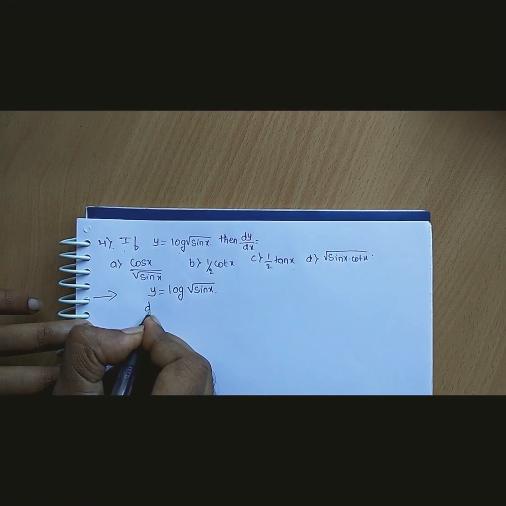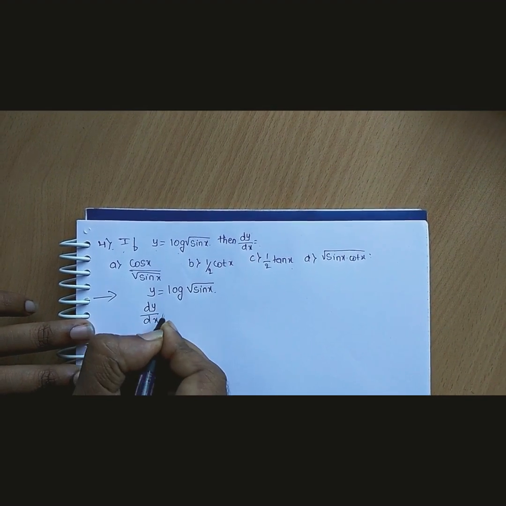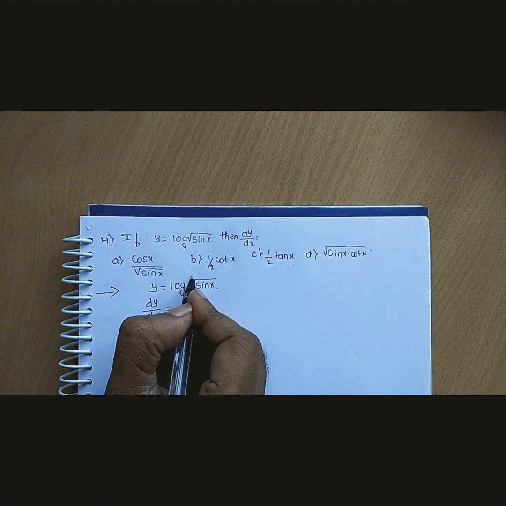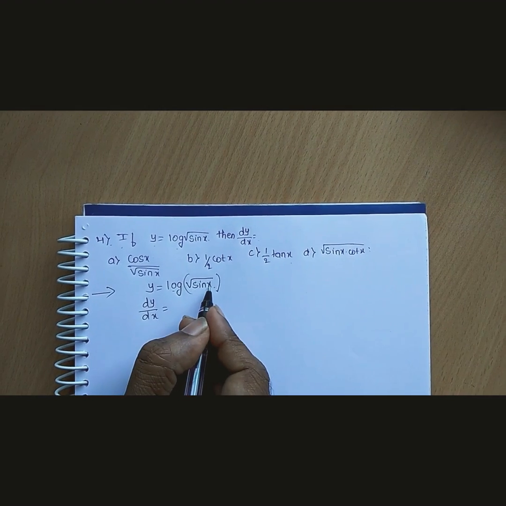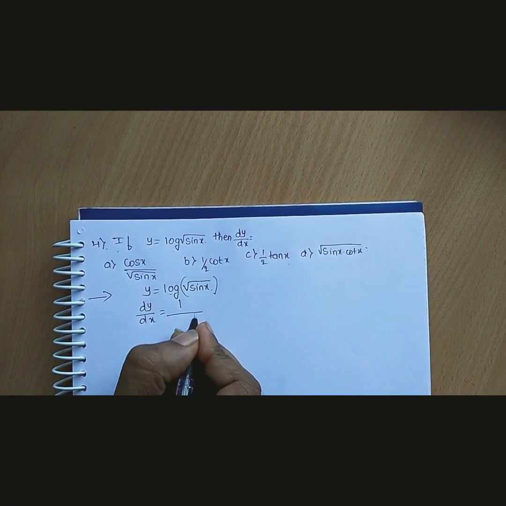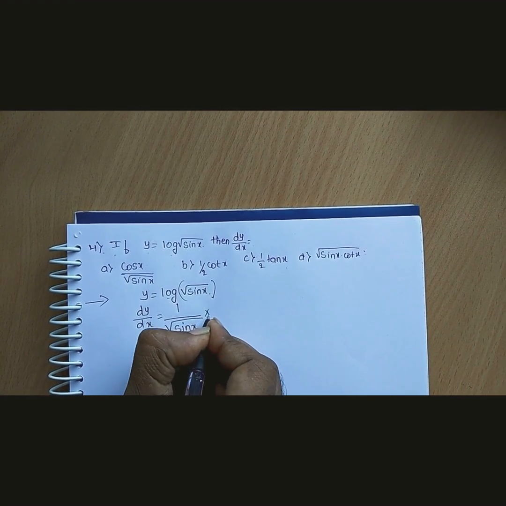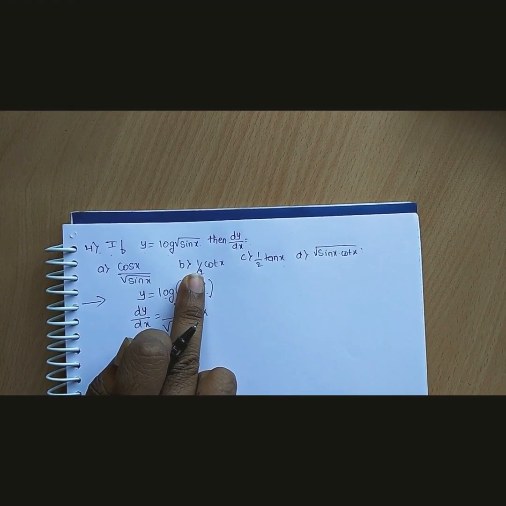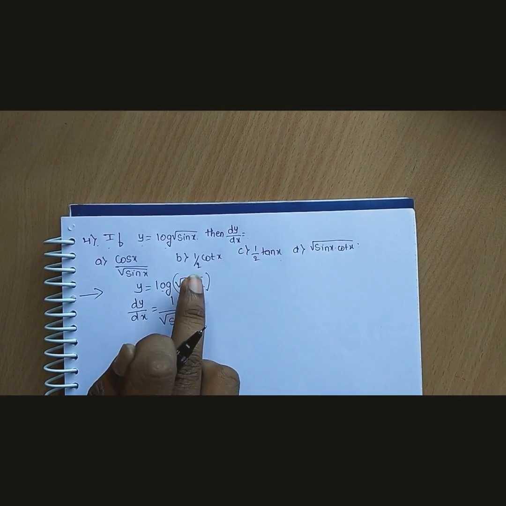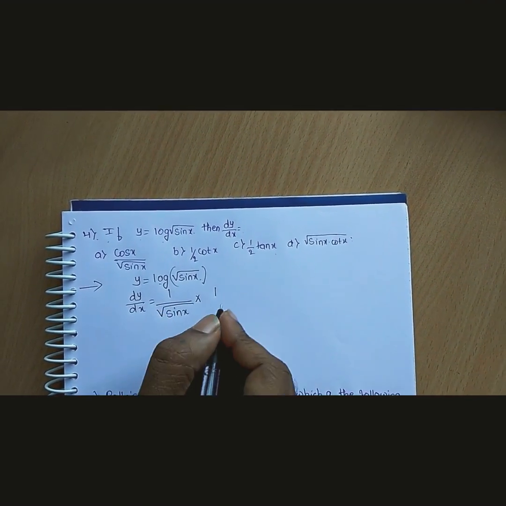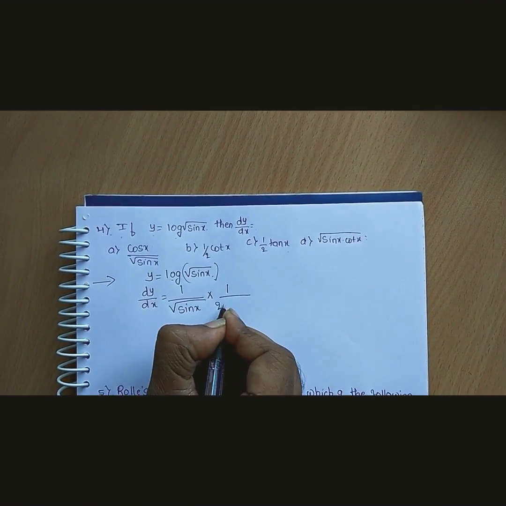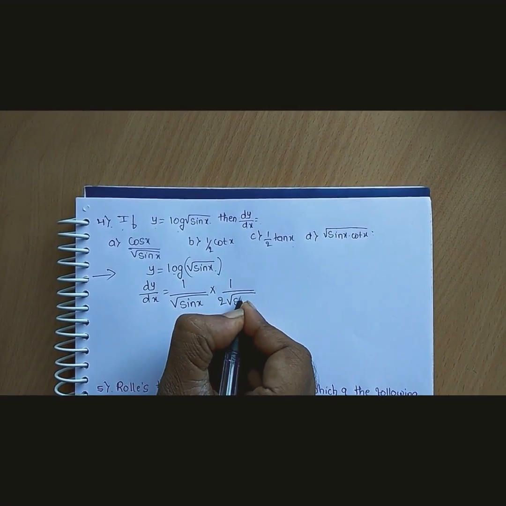So if you differentiate, dy by dx is equal to, it is basically of the form log of x. What is the differentiation of log x? That is 1 divided by x, where x means sin x. It is a composite function. In the place of x, whichever function is there, that again we have to differentiate. That is nothing but of the form root of x, 1 divided by 2 into root of sin x.